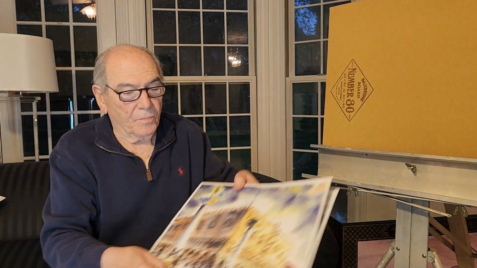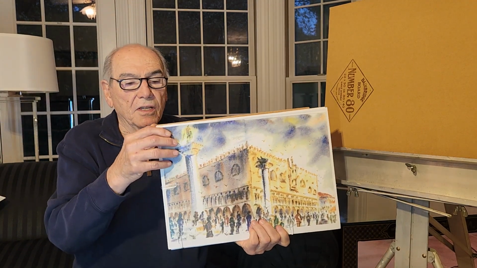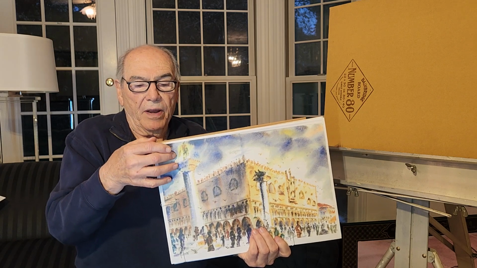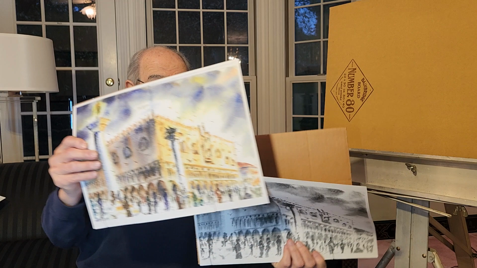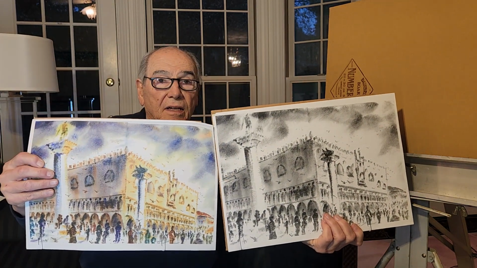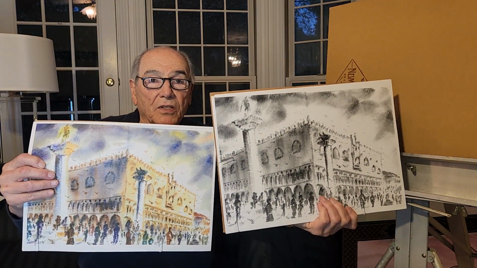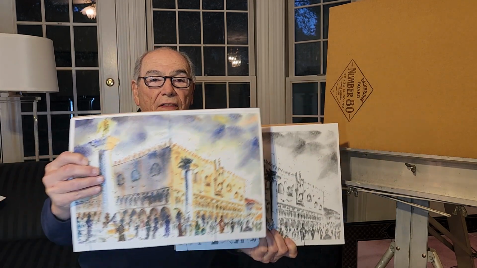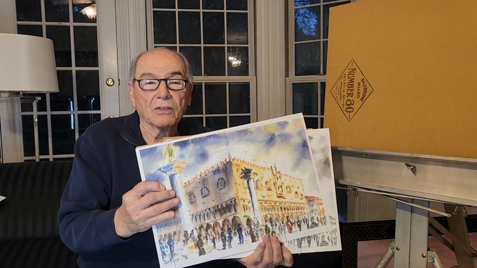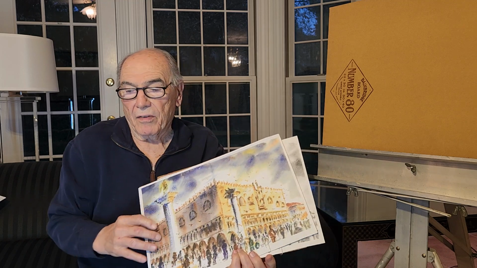Here's another one. This one is a Venice, of course, and as you can see, there's the painting. And here's the painting in black and white, which is the most important thing to make the picture what the picture is, rather than the color changes. Color changes are not the necessary part of artwork.